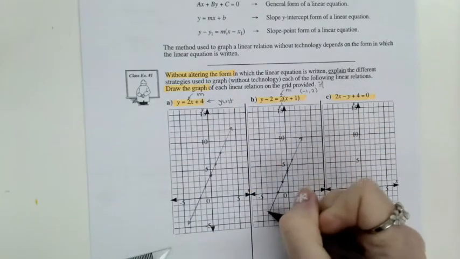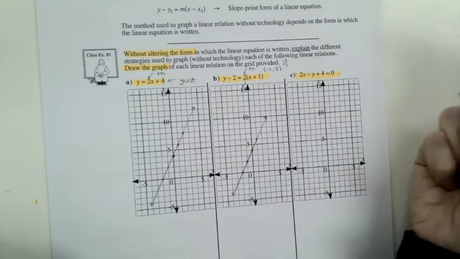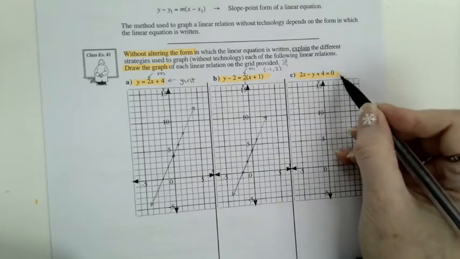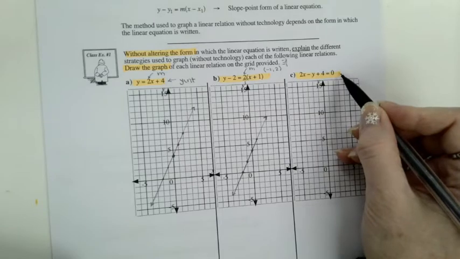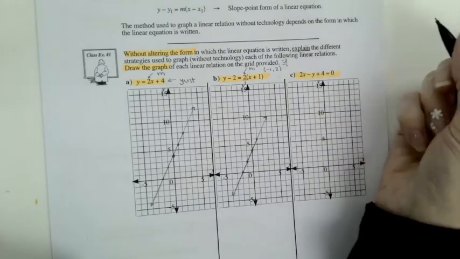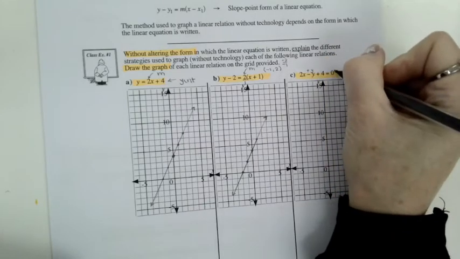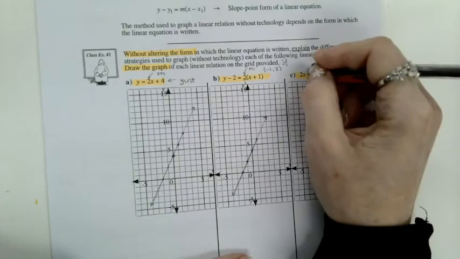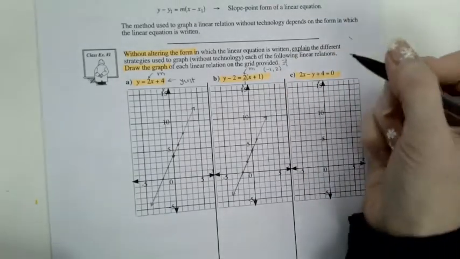Okay, next one. Oh, this is in standard form, which is painful, but if I move this y over, then I will have it in y-intercept form, and it will be easy, especially since it's a y all by itself. It's alone, so plus y, plus y. Oh, except it says I can't alter the form. Okay, never mind. So on this, there must be a different easy way.